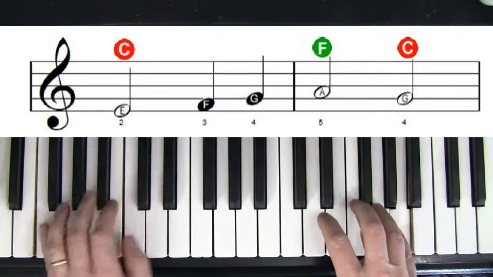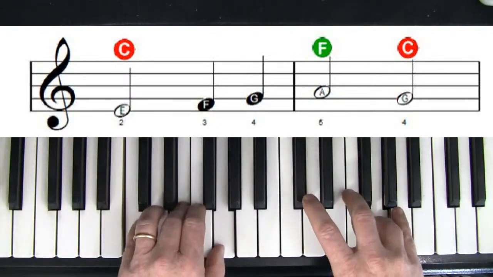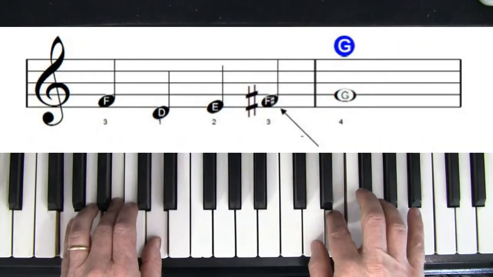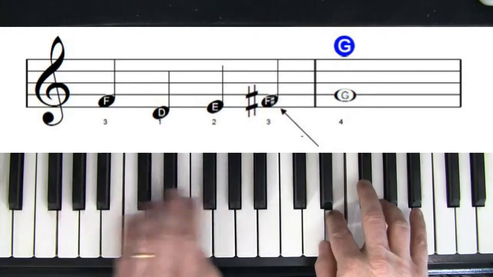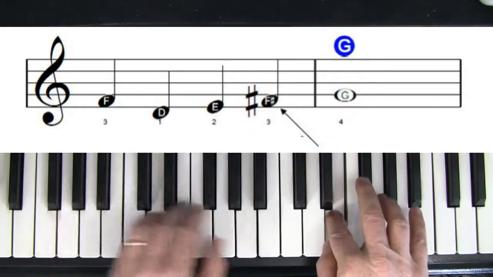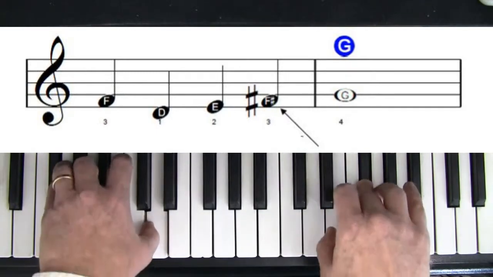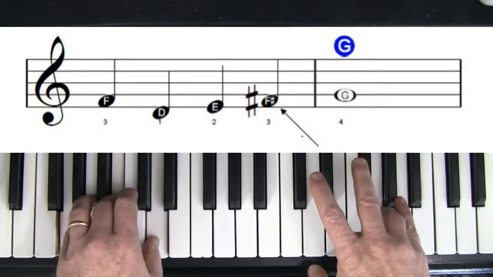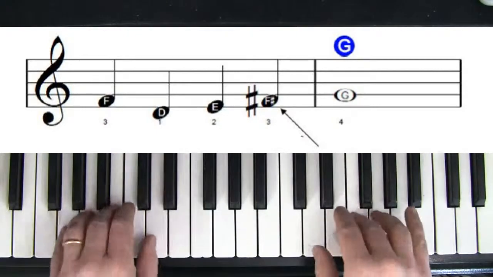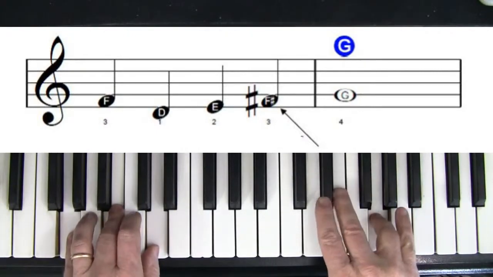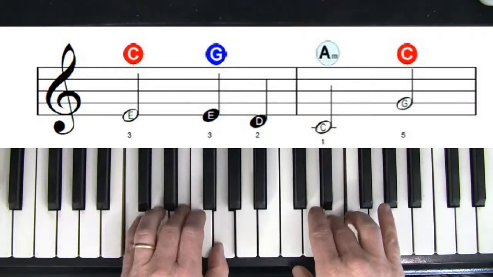F, C, now down to our G. Now we can do a D, but rather than jumping all the way up to D, we could just do our easy D and our G. Now we're just like the beginning.